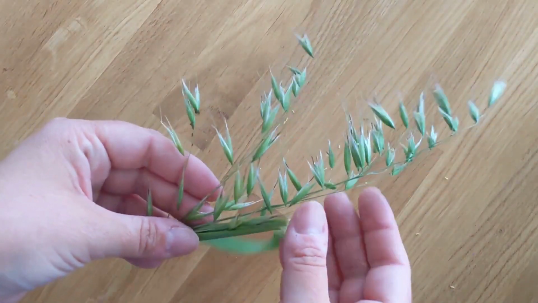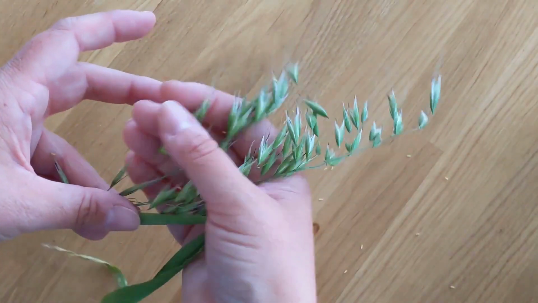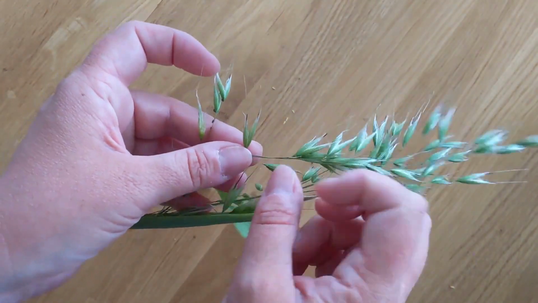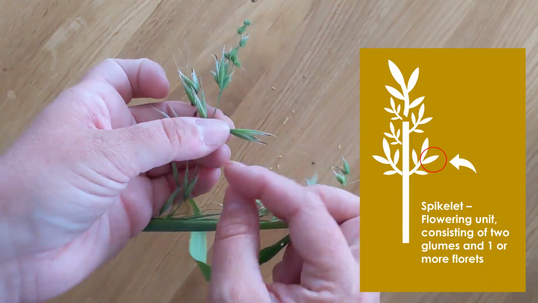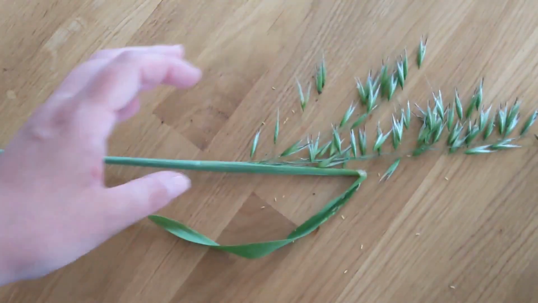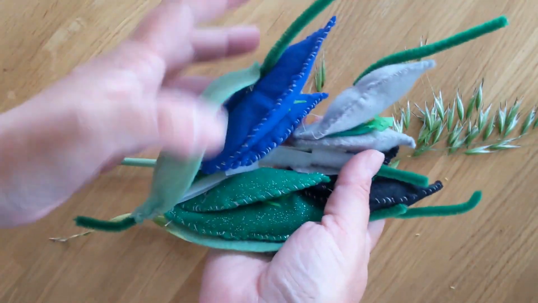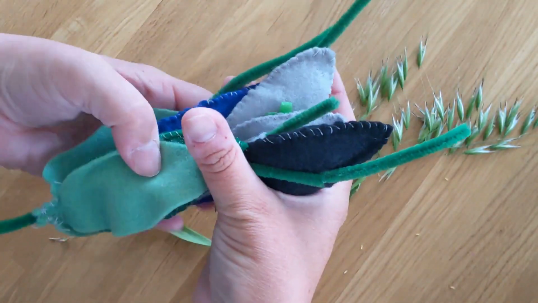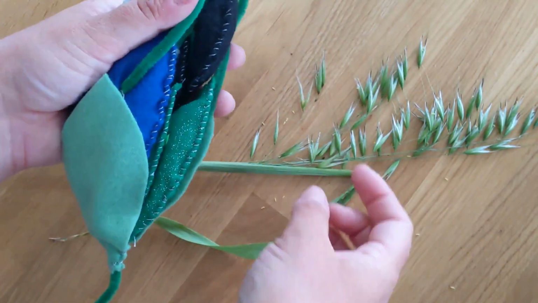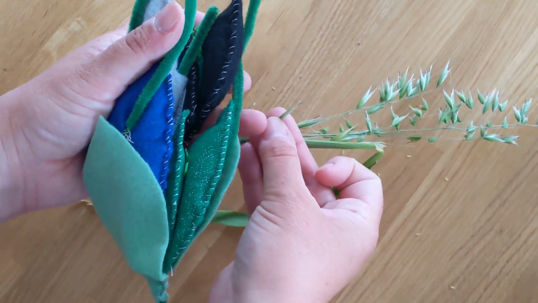To remind ourselves about the inflorescence, so the flowers of the grass. This whole thing is the inflorescence. And then each one of these that's coming off here, this is a spikelet. So this is a spikelet, and this is a spikelet. So if we bring in our prop from before, our spikelet prop, this whole thing that I'm holding, albeit made of felt and very brightly coloured, this is a spikelet. So it's representing one of these that's coming off here.